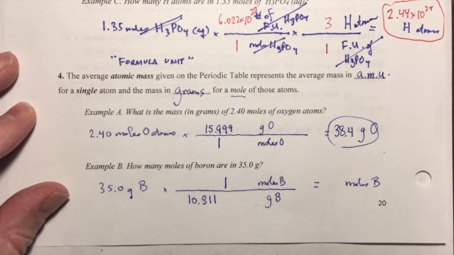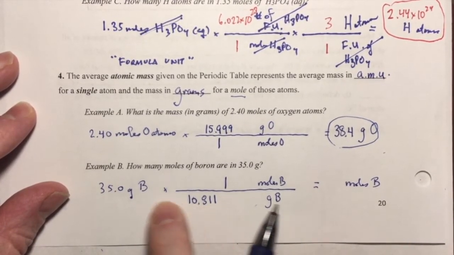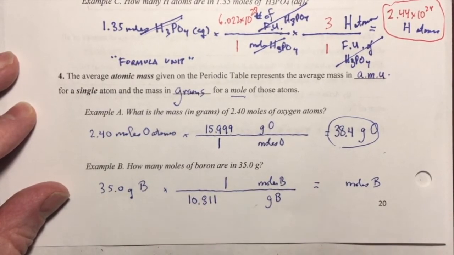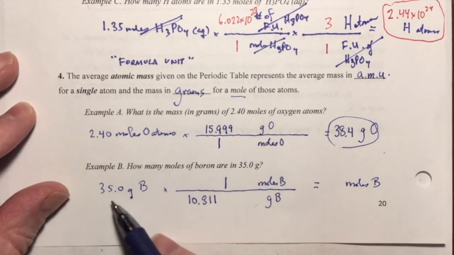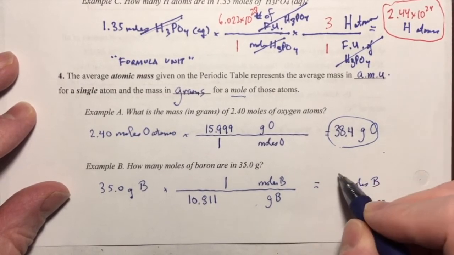So I get a 35.0 on the top, and then I divide by nothing, 1 over here, and then this number. So basically this problem is 35.0 divided by 10.811. And as you can see, I should get an answer that's somewhere around 3.5. 35 divided by about 11, which is a little over 3. Rounded to 3 sig figs, 3.24.